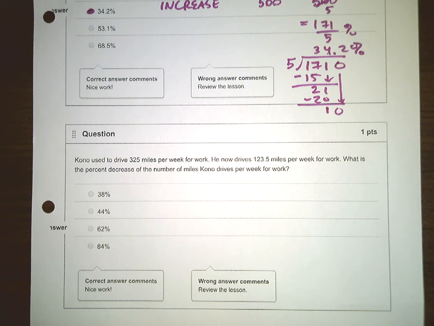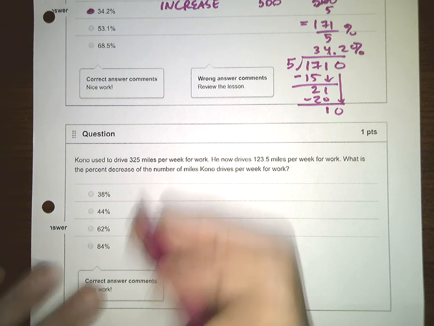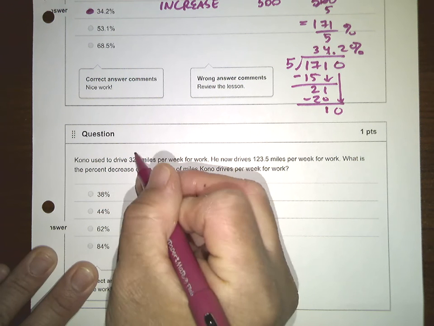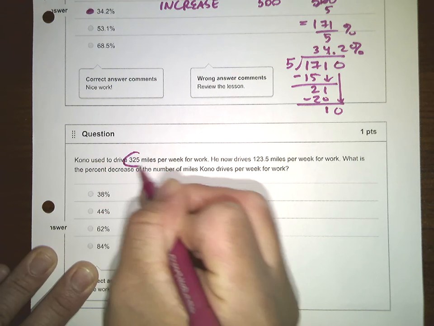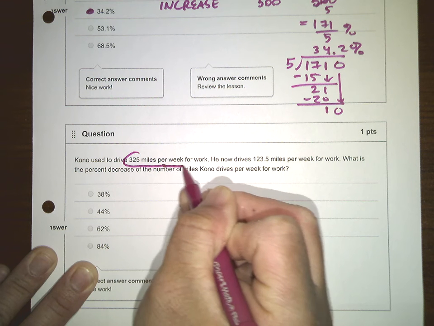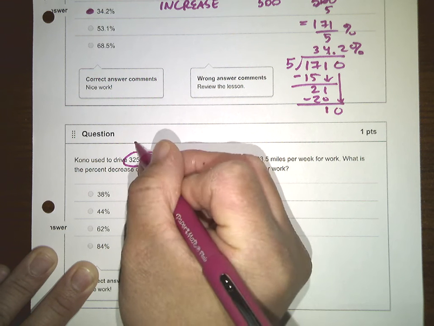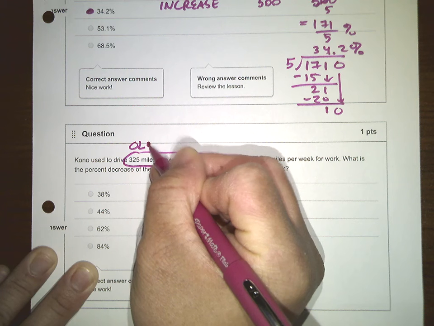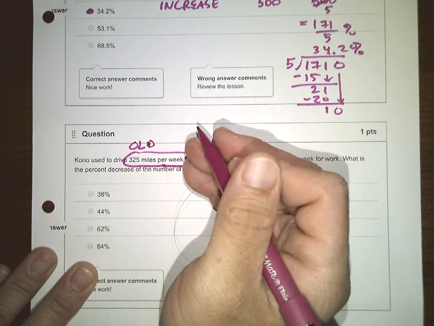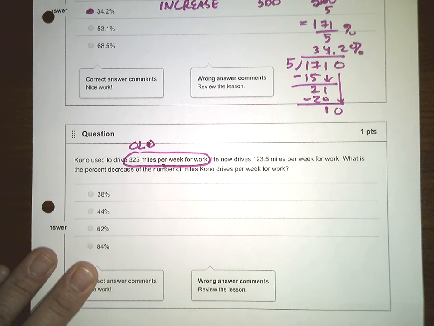So now that is it for the percent increase problems. So here are some percent decrease problems. Kono used to drive 325 miles per week for work.